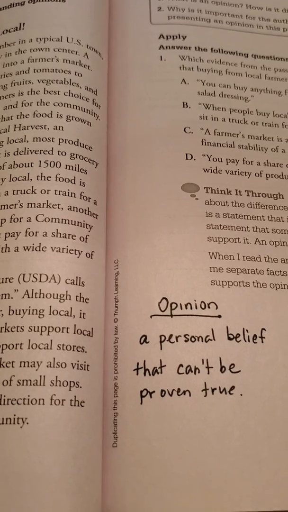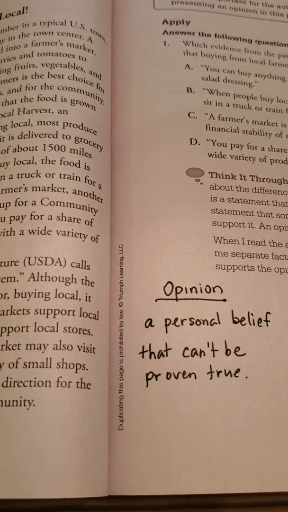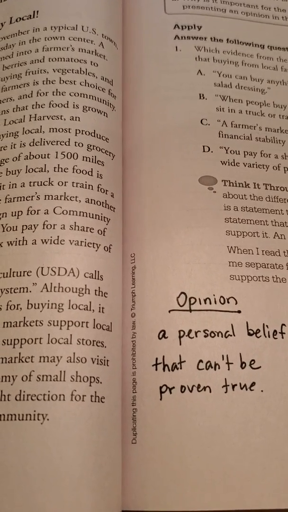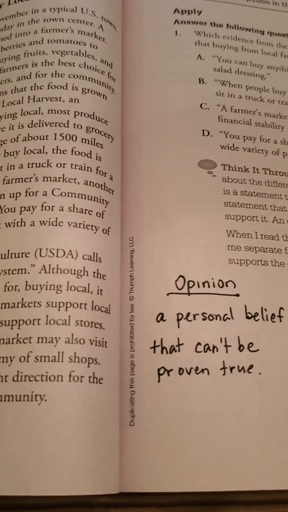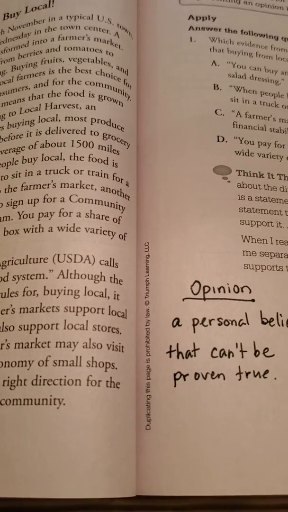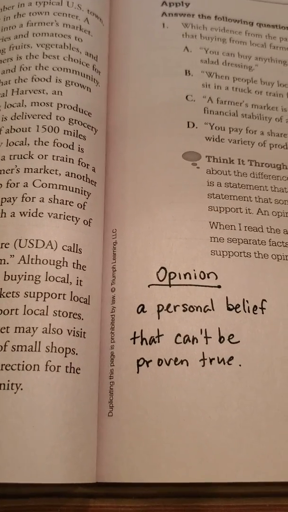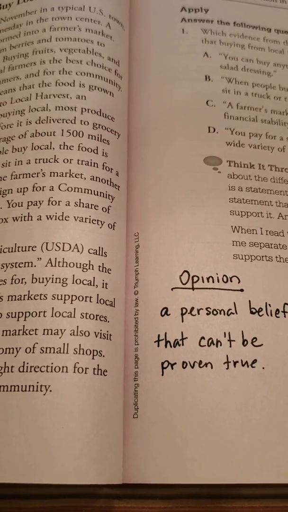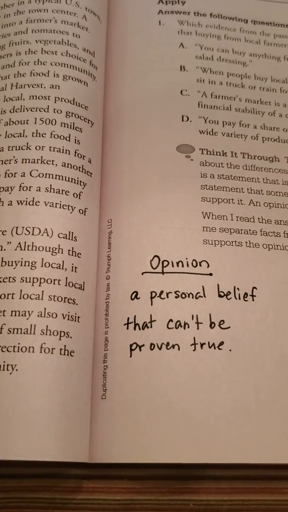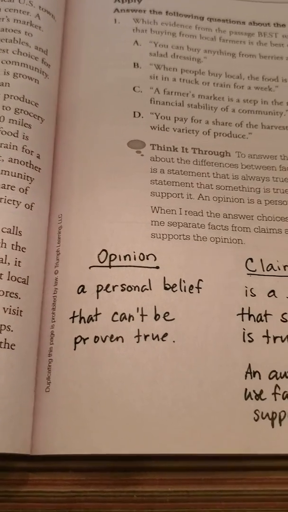An opinion is a personal belief that can't be proven true. An opinion might be hamburgers are the best meal. Chocolate ice cream is the best dessert. It's an opinion. It's something that you can't prove true, but it's a personal belief that you hold.